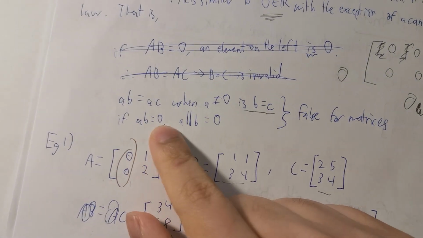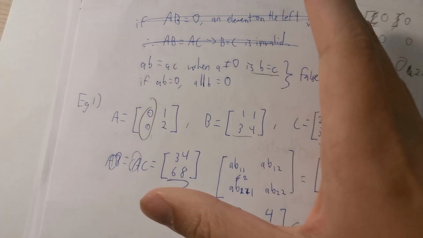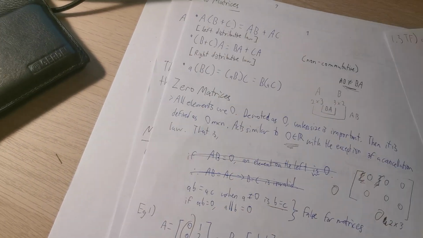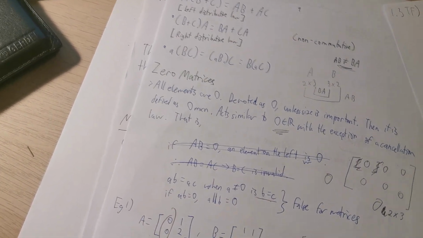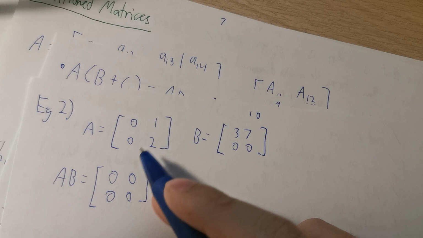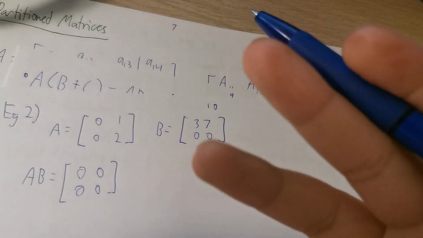we should test this as well, right? Why isn't this true? Like if AB equals 0, why isn't one of them 0 as well? But I have that here. This is the wrong page. Hold up. Okay, here we go. So let's test that here. If we have A equals 0, 0, 1, 2 and B equals 3, 7, 0, 0, it says here it'll be 0, 0. All right.